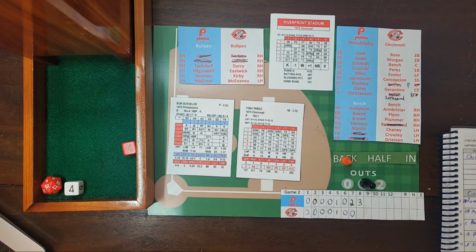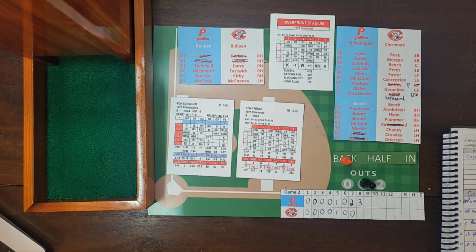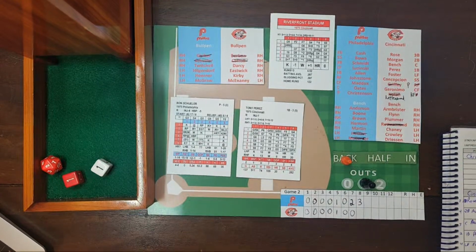Schuler, 2-4. Hit by pitch, but 15 is too much. No hit by pitch. Here is a 1-1, and that is a single past second base for Tony Perez.